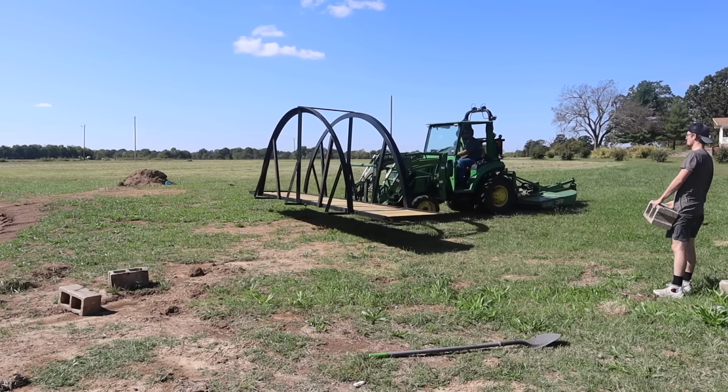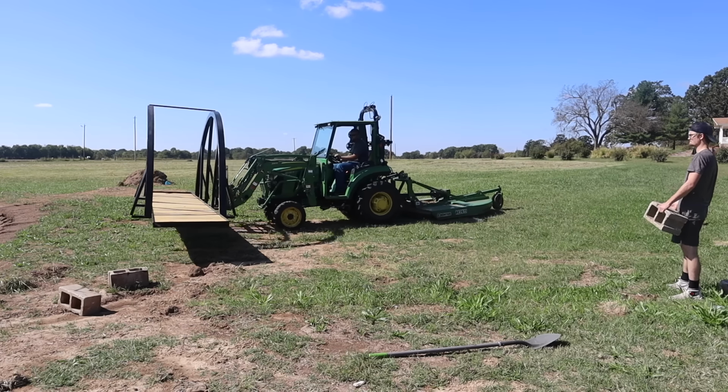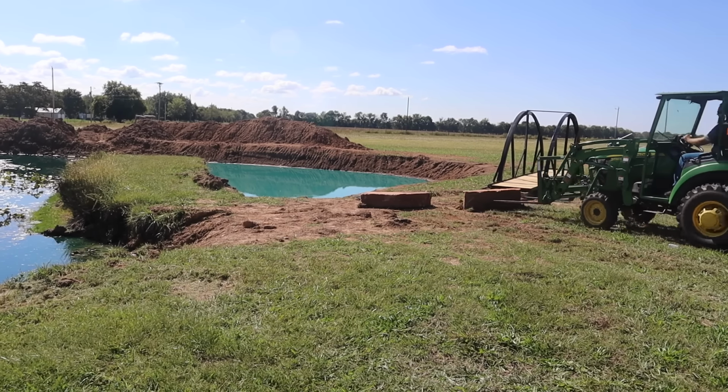I'm really anxious to get this bridge set in place, but there's still quite a bit of work that has to be done before we get to that point.